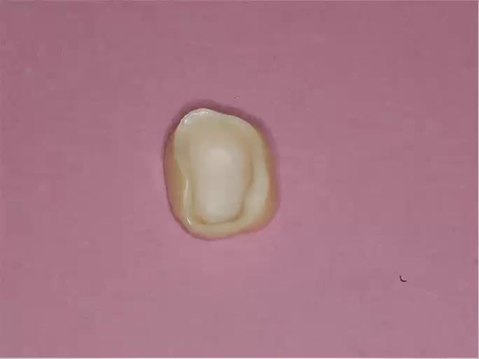In this case now, we get our crown back from the lab. This happens to be a Lava crown. There are many different crowns on the market, Bruxir, Procera, but this is a zirconium oxide-based system. It's a polycrystalline mineral oxide. It's got a flexural strength of 1,200 megapascals. Extremely hard, very dense material, very wear compatible, fracture resistant. These systems come with warranties as well.